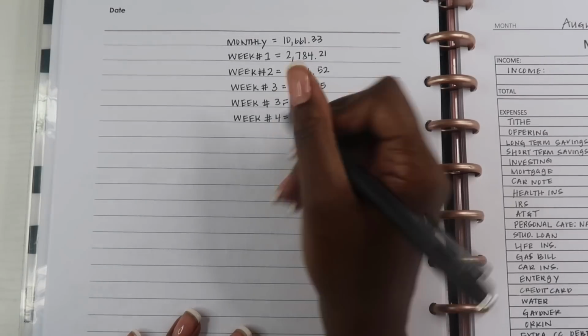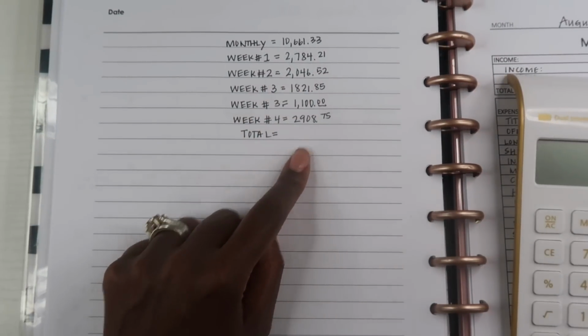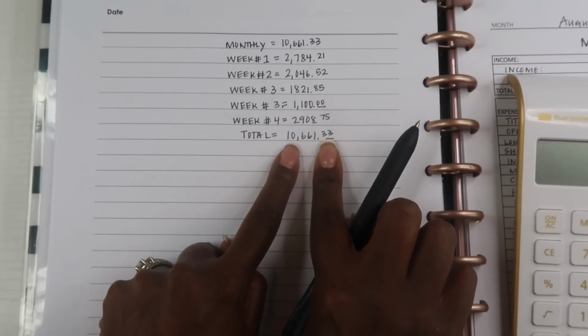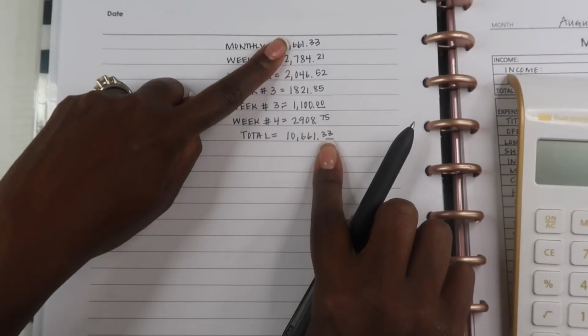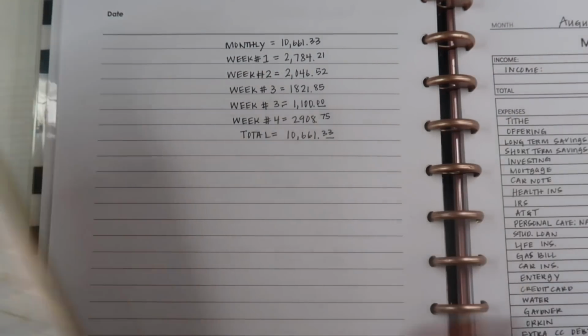So now I'm going to add all of the weeks up, and they agree. As you can see, it's $10,661.33, and this one is $10,661.33.